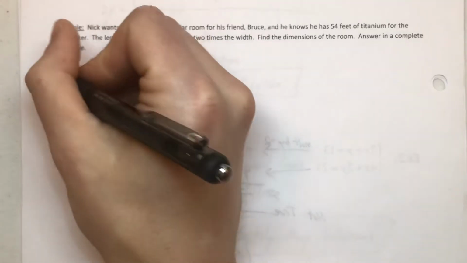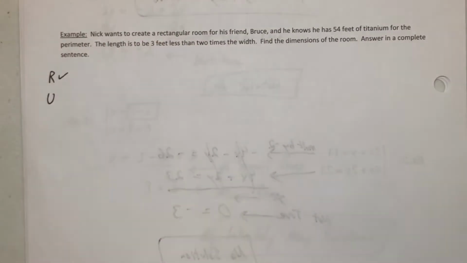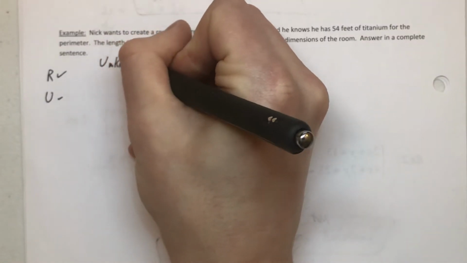All right, well, we have read it, so mark that off. So the U step, the unknowns. The first thing we do is I just label that we're going to be listing our unknowns, and in this case, there are 2 of them. We always know there's 2 of them in this chapter.